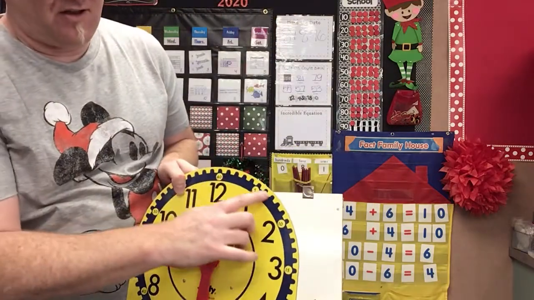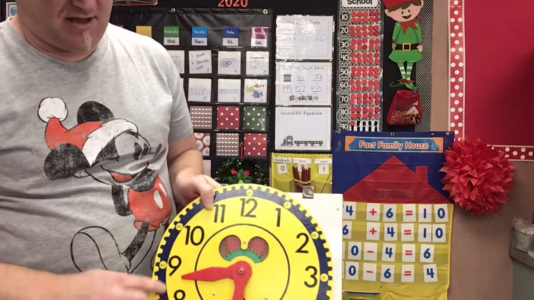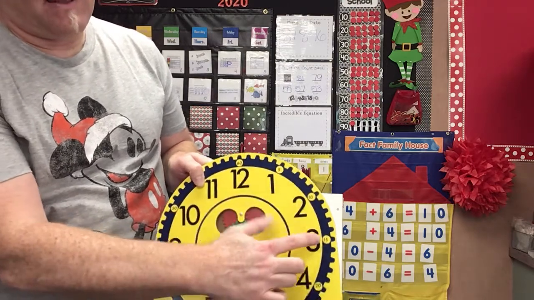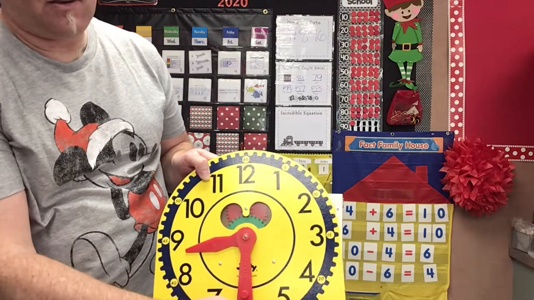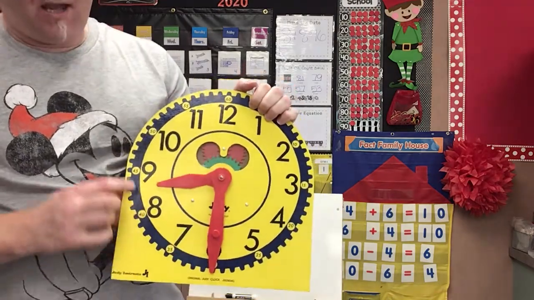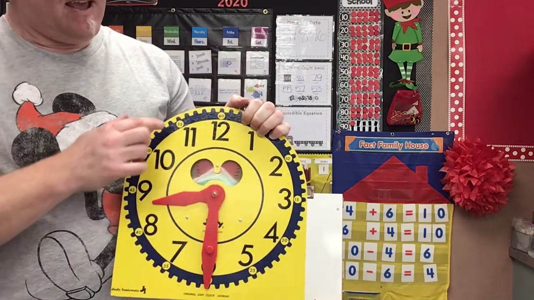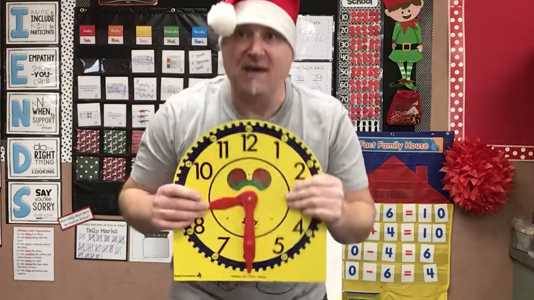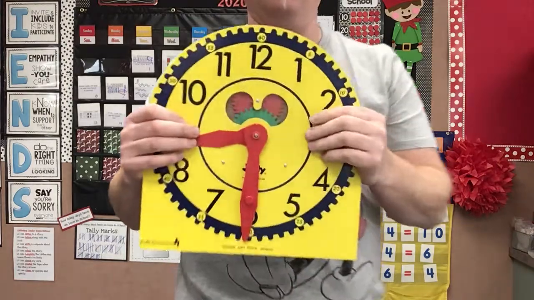And you can see all the minutes that go around the clock. Right here under the one, so we have 5, 10, 15, 20, 25, 30, 35, 40, 45, 50, 55, and 60. 60 minutes make up 1 hour.